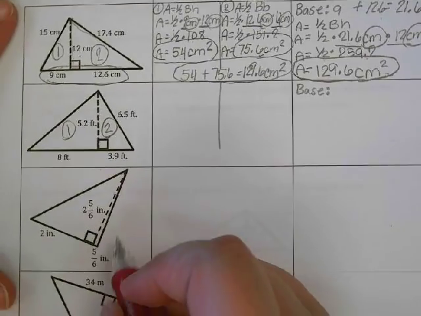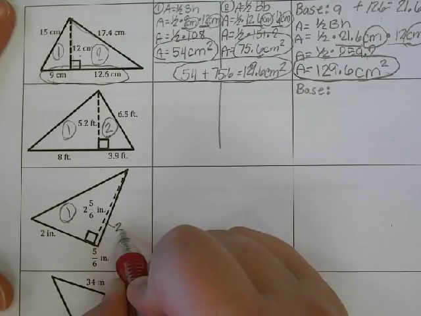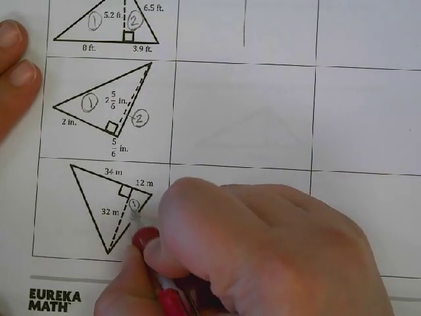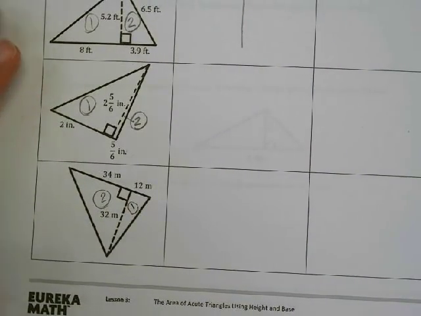In the next one, this is triangle 1, and triangle 2 is real tiny. And in the last one, the triangle is upside down, but this is triangle 1, and this is triangle 2. So go ahead and work through that, pause the video, and then come back and check your work.